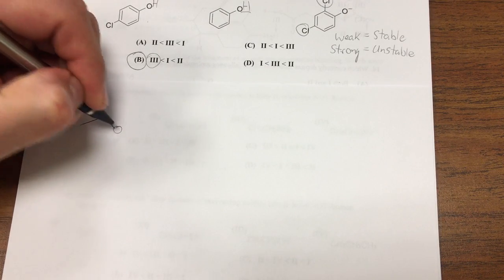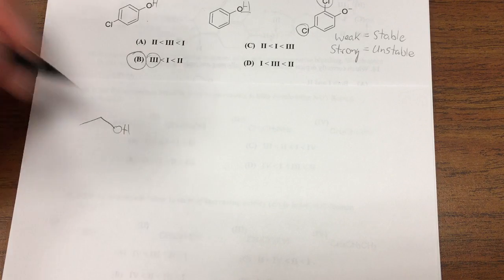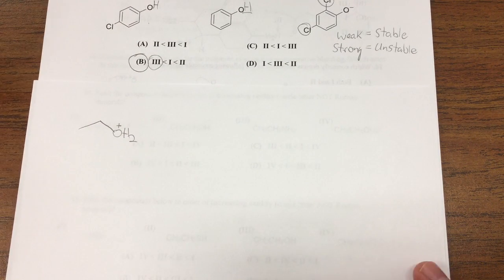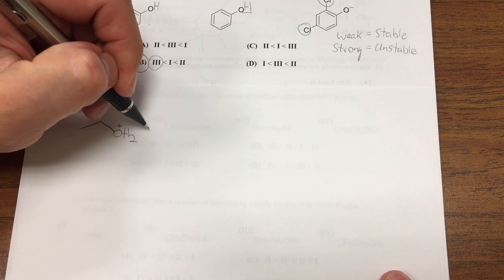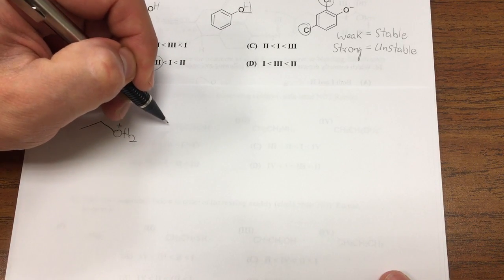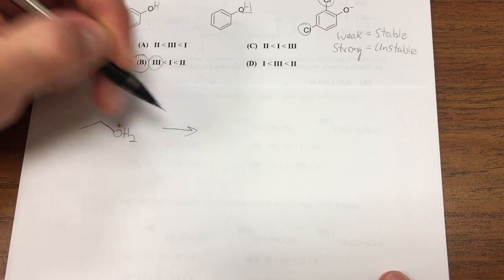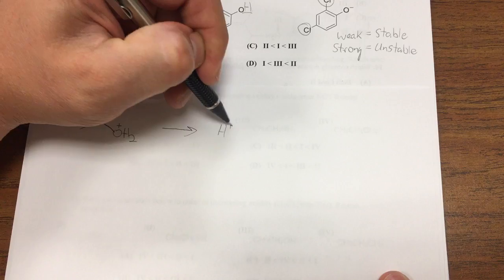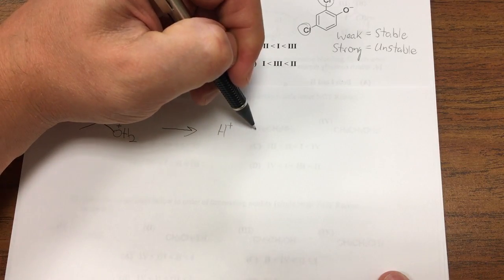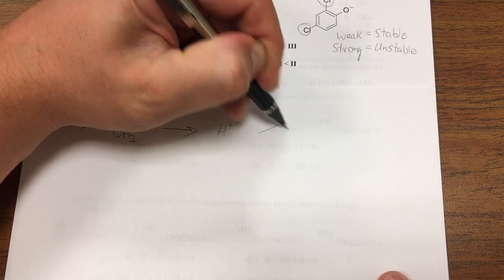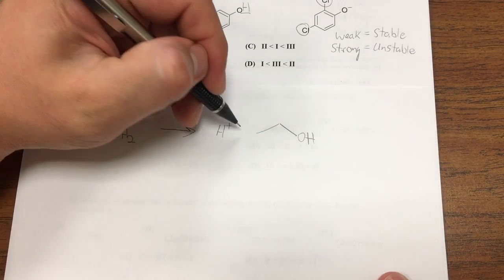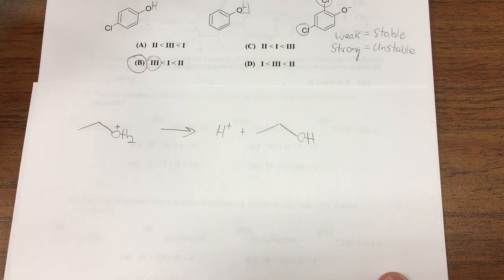I'm going to draw this in skeletal structure too. There's a fully protonated alcohol right there, where we can have a base come along and we can remove the hydrogen. I'm going to draw this without a base so there's no confusion. That hydrogen comes off and we form this.